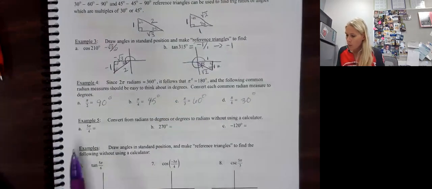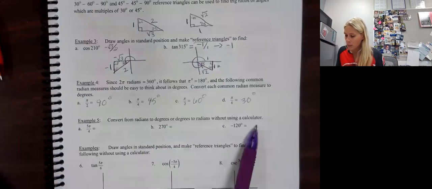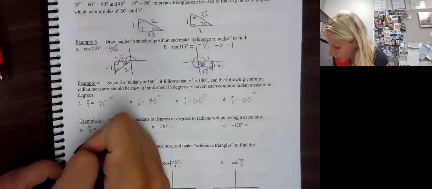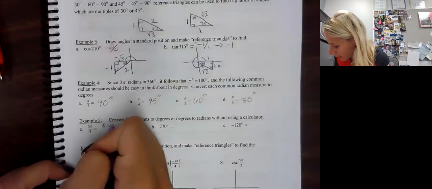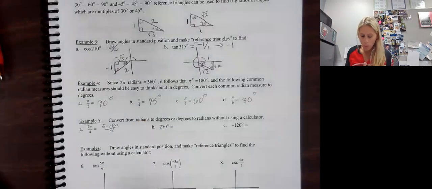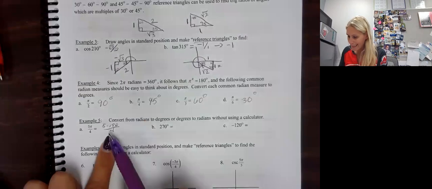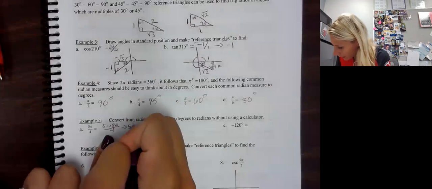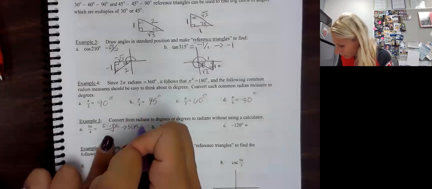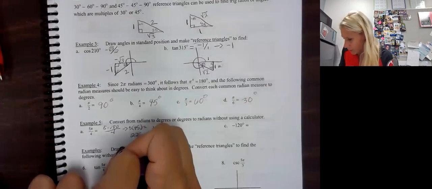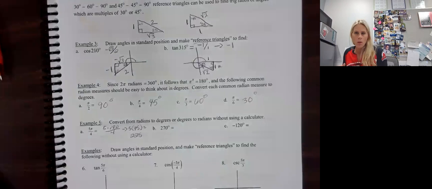Now, what we want to do is do this without a calculator. So 5 pi over 4. Again, we can look at this as 5 times 180 divided by 4. Well, we know that 180 divided by 4 is 45. So we get 5 times 45, which equals 225. So it depends on what you need to do this without a calculator, okay guys?